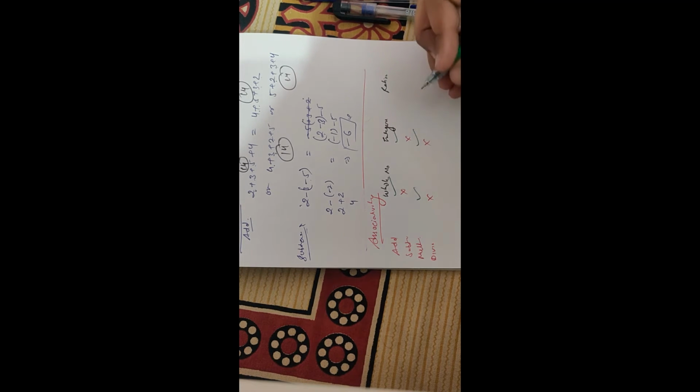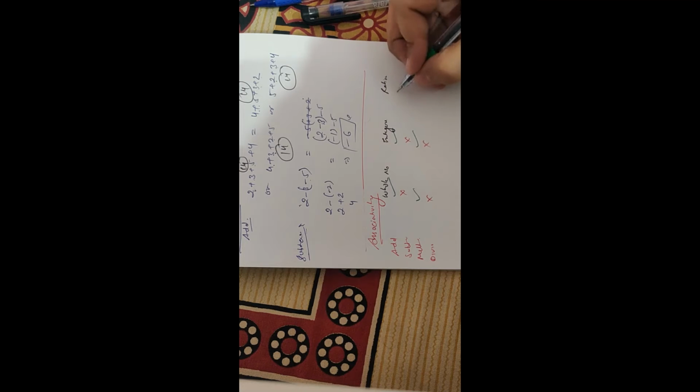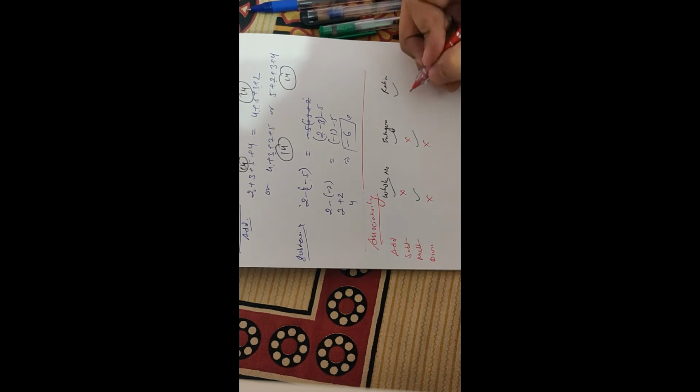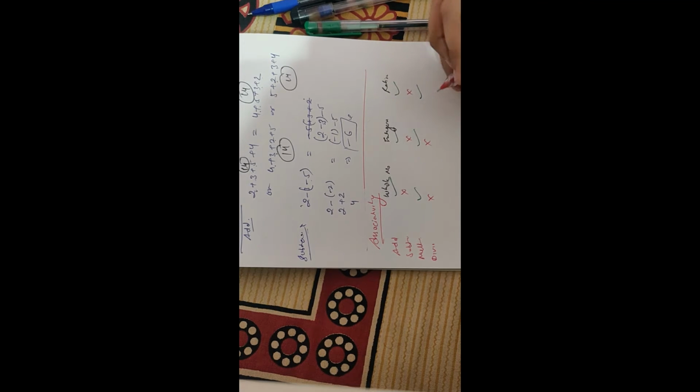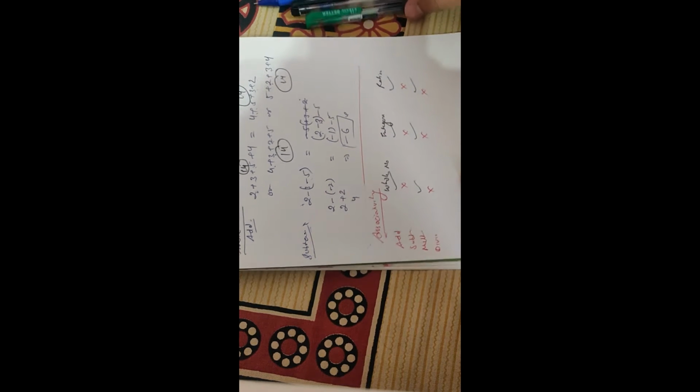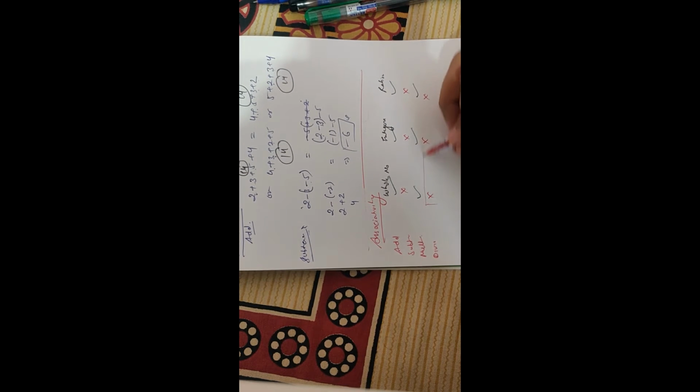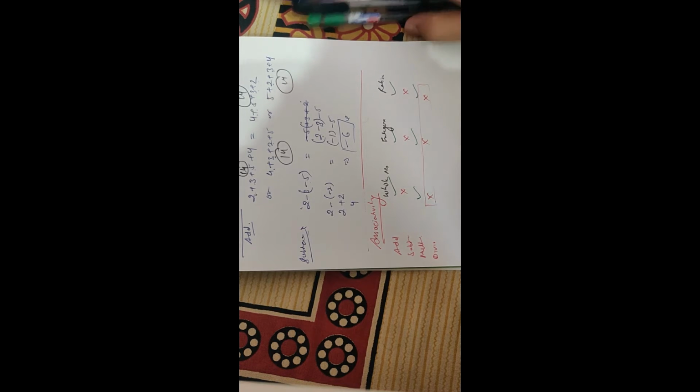The rational numbers are true for addition, not true for subtraction, true for multiplication, and not true for division. That means division is one such property which is not true for anything: neither the closure property, nor the commutative property, nor the associative property.